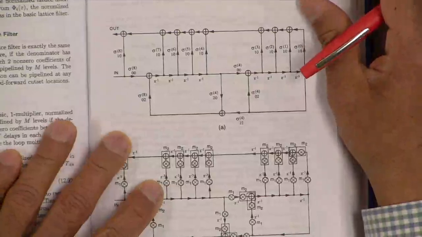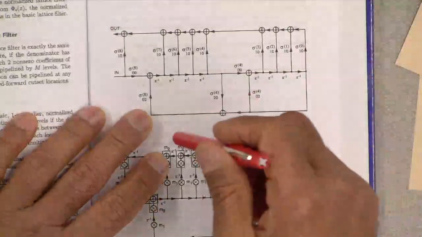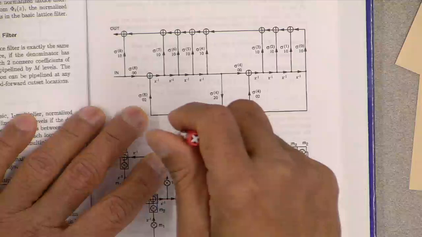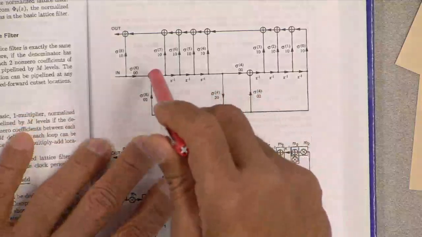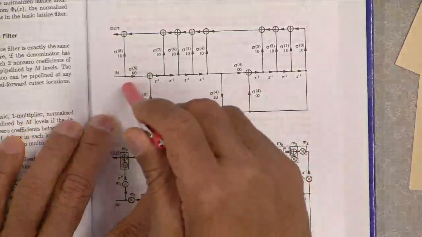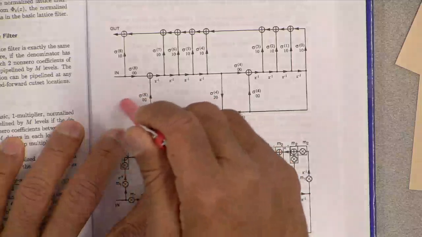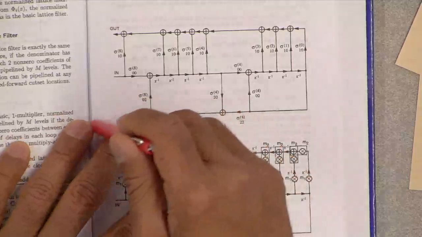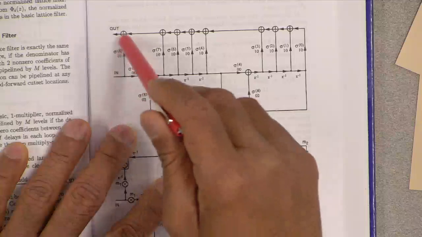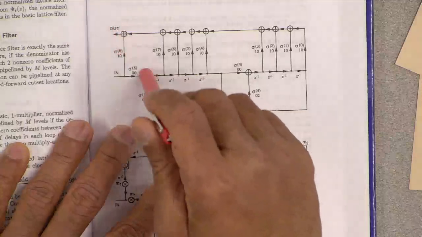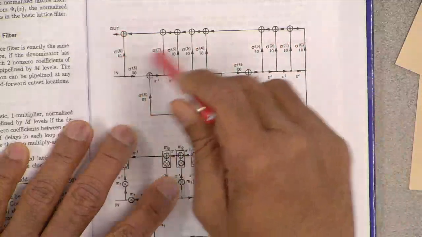Four-level pipelined normalized lattice. So this one is normalized lattice again. It threw out the path going down and the reverse polynomial going to the left, which we threw out because the output is a pole-zero filter, so the zero is expanded.